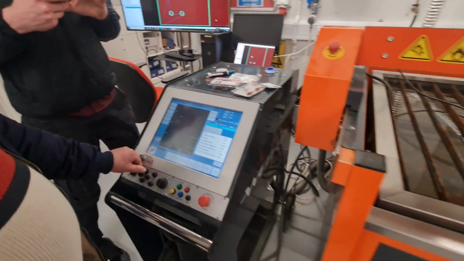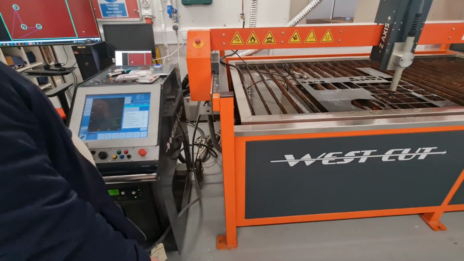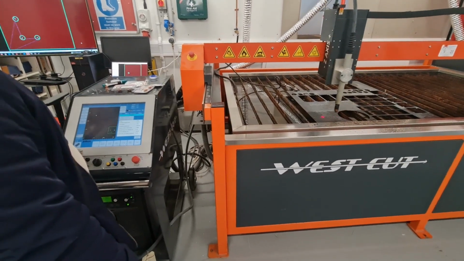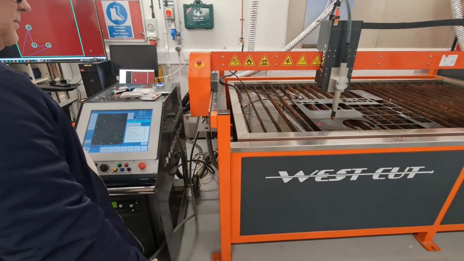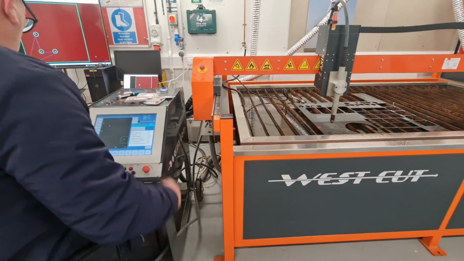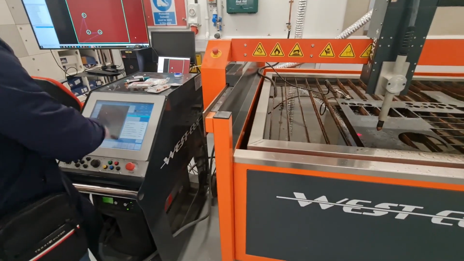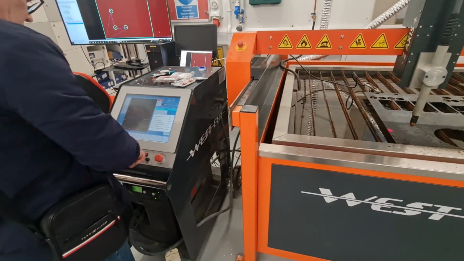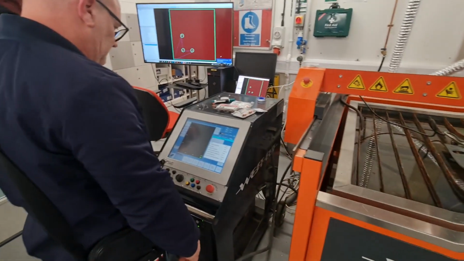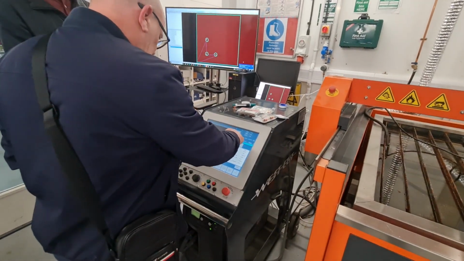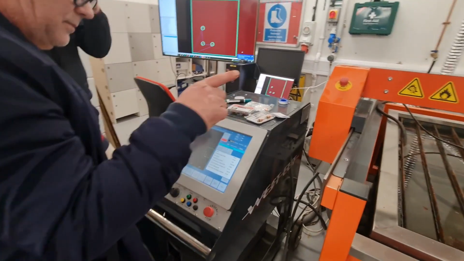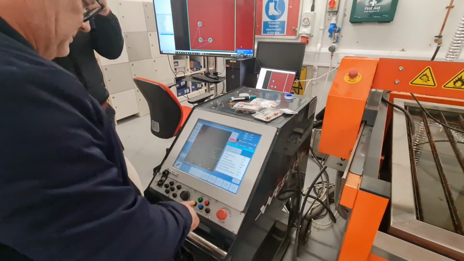Now let me cut this part. So now I want to make sure that the part will fit there. So I'm going to make 0. Start. Trial and laser. I'm going to check with the laser if it fits.